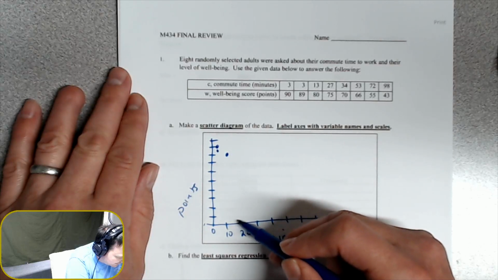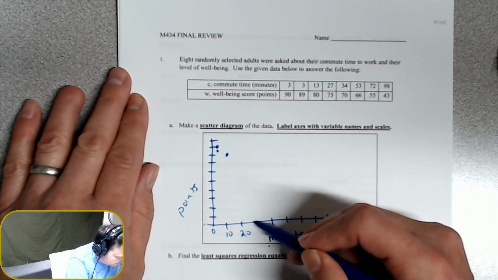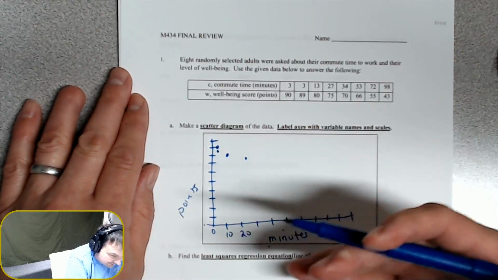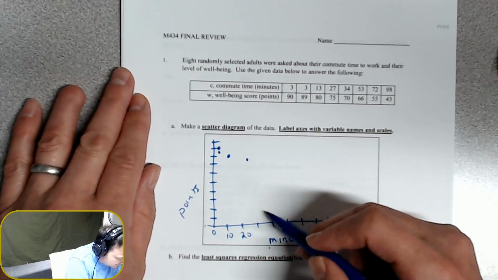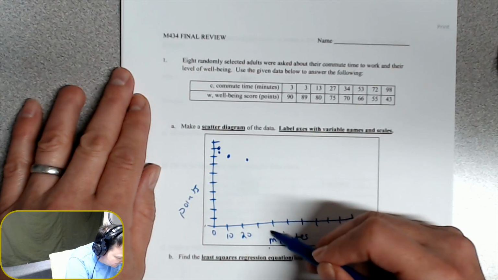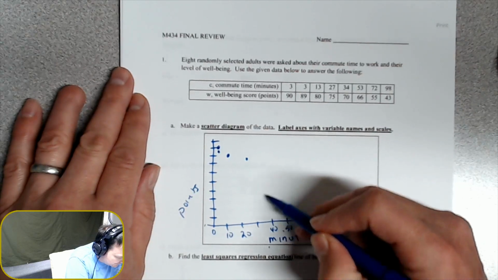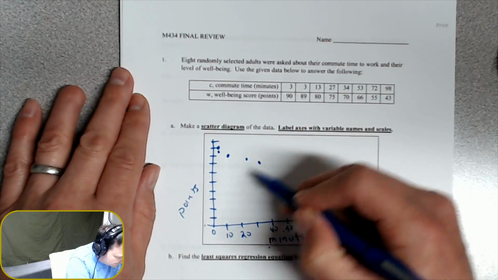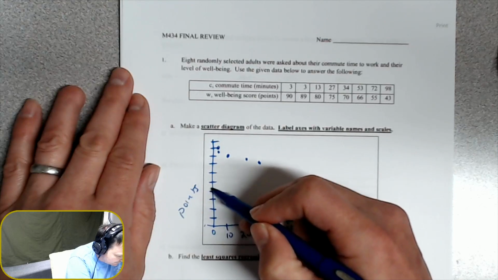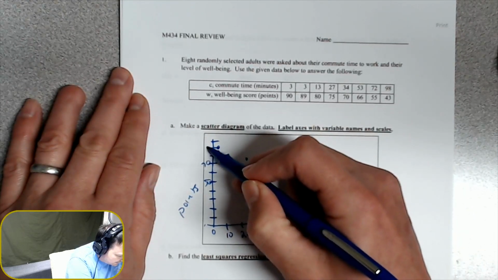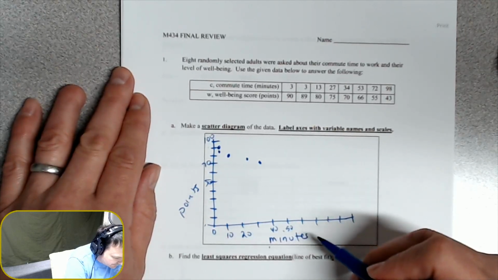And 27 is about right here, 75. Remember, this is not lining up. This isn't linear, just a scatter plot. And then we got 30, 40, 50. So let's go 34, 70. Let's label a few of those.